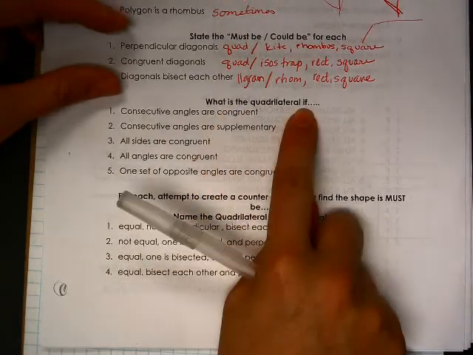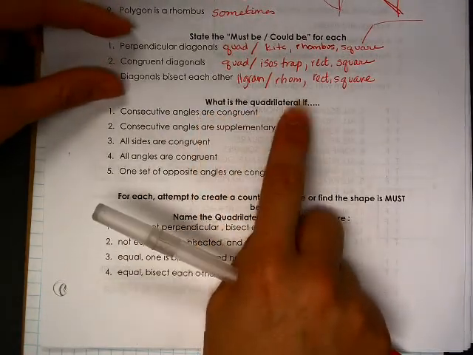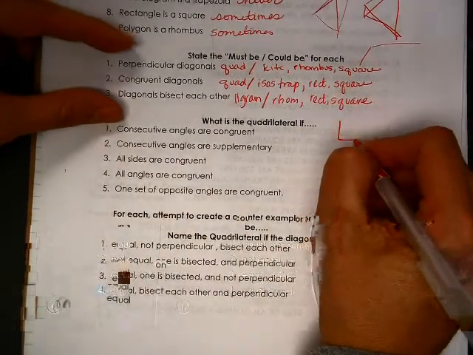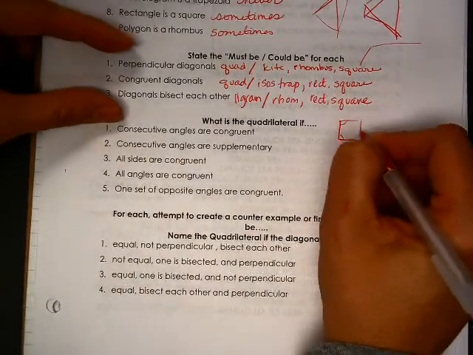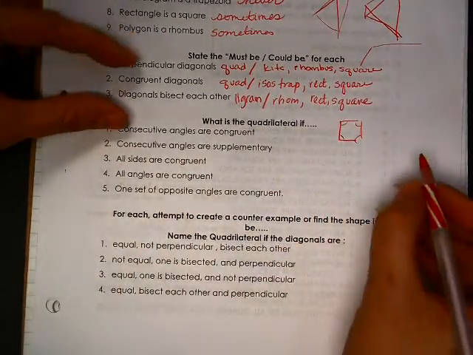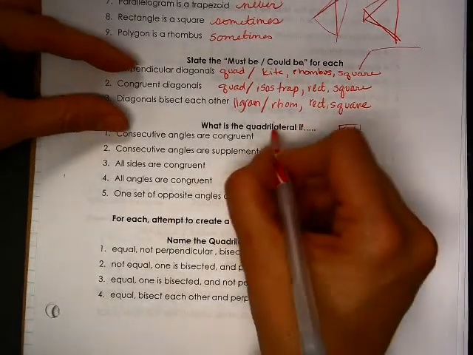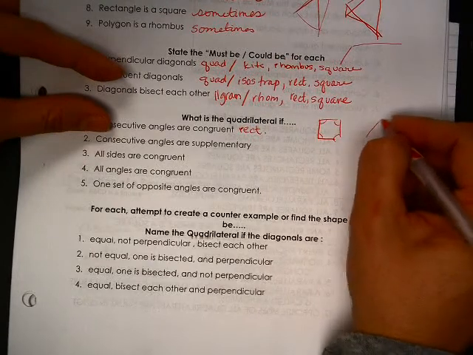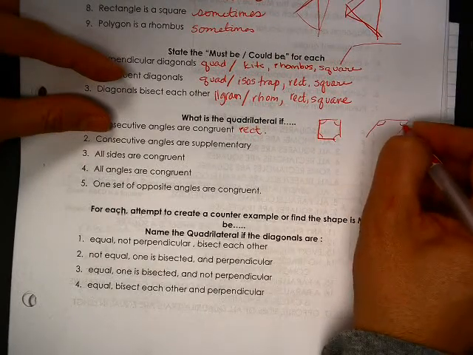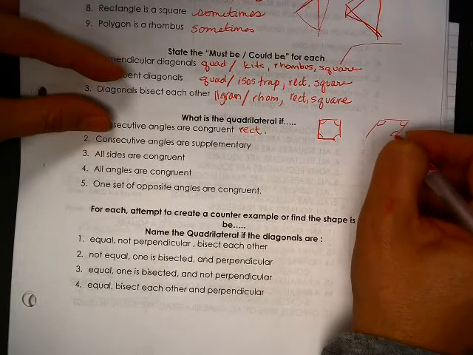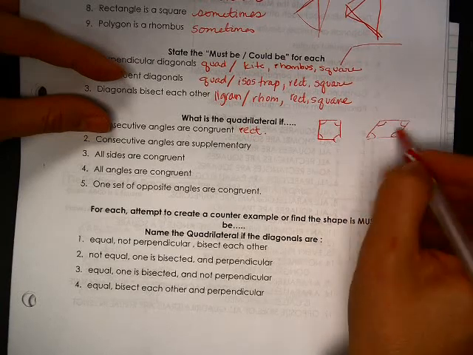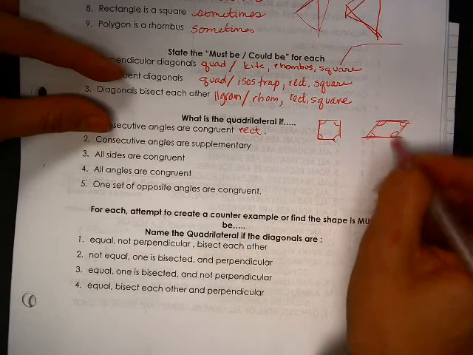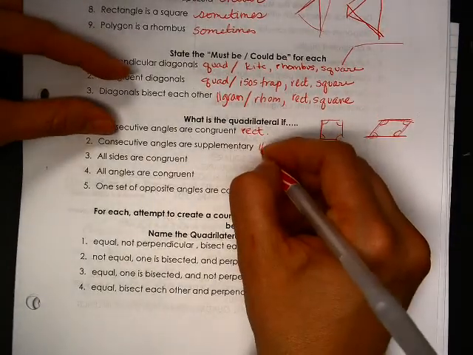All right, so on to our next one. What is the quadrilateral if consecutive angles are congruent? That means that this one, and this one, and this one, and this one are equal to each other. That, my friends, is a rectangle. That is the definition. What is it if they're supplementary? So if this and this are supplementary, and this and this are supplementary, that would give us same side interior angles that are supplementary, which would give us two sets of parallel. So that is a parallelogram.